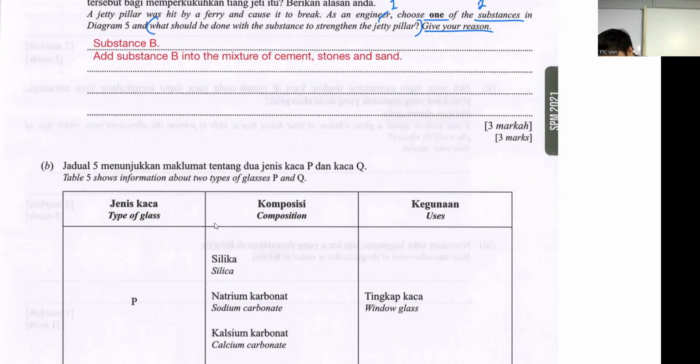Now reinforced concrete has high compression strength, high stretching strength, and resistance to corrosion.